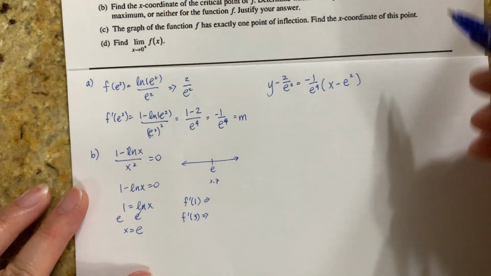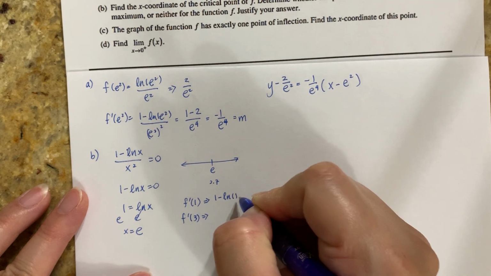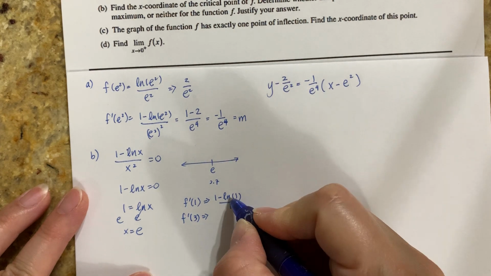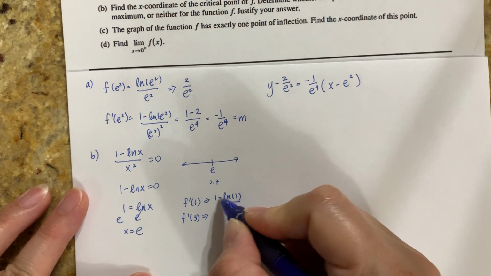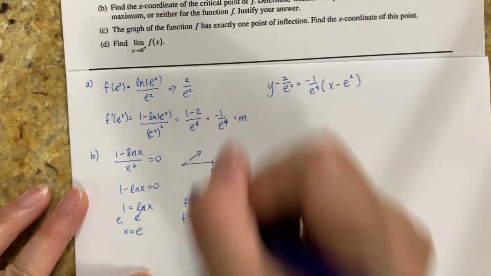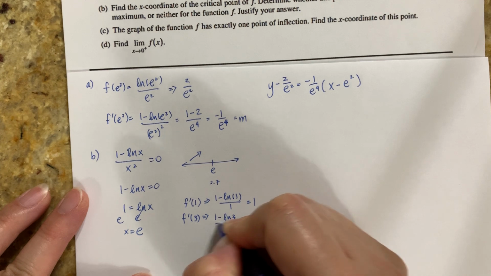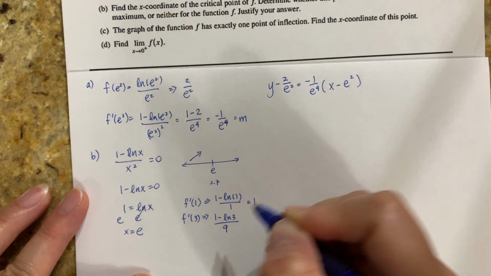Well, f prime of 1, I get 1 minus natural log of 1 over 1 squared. Well, 1 minus natural log of 1, that's 1 minus 0, over 1 is 1. That's positive, so it's increasing. What about 3? So 1 minus natural log of 3 over 3 squared, which is 9.